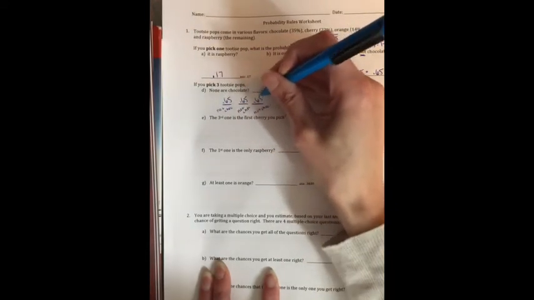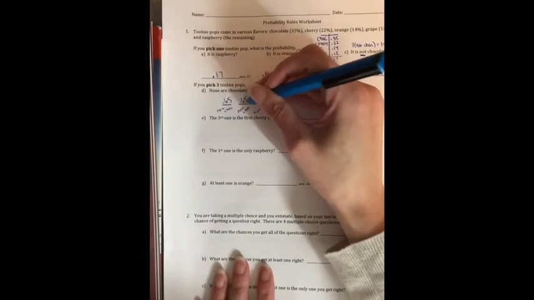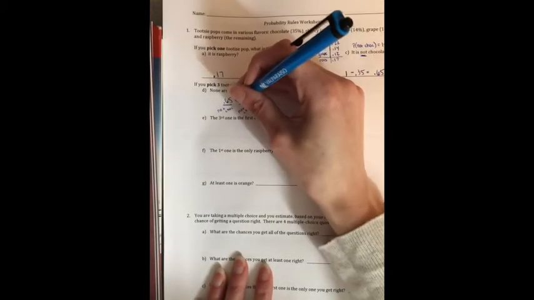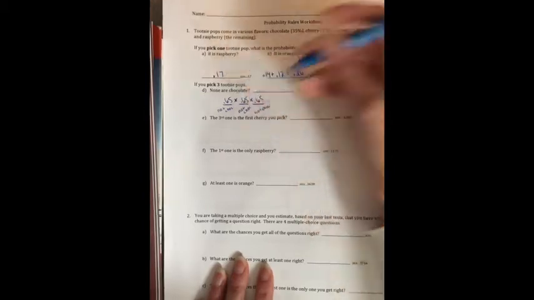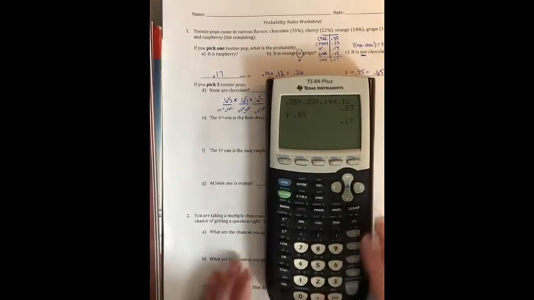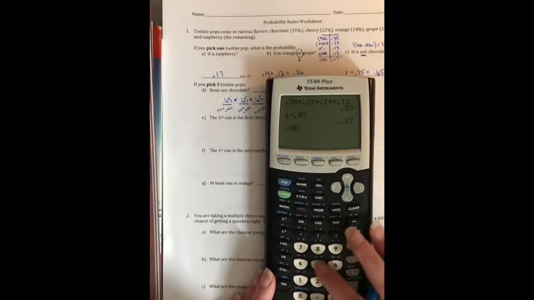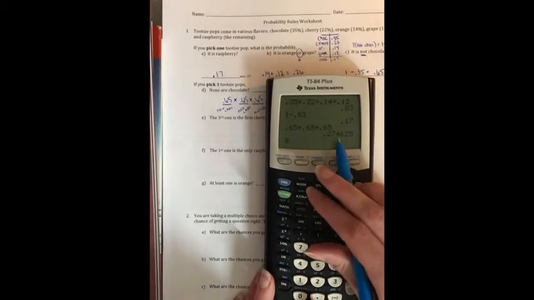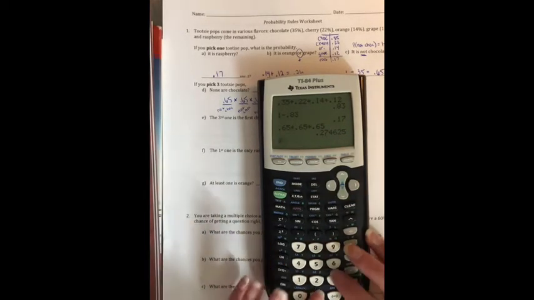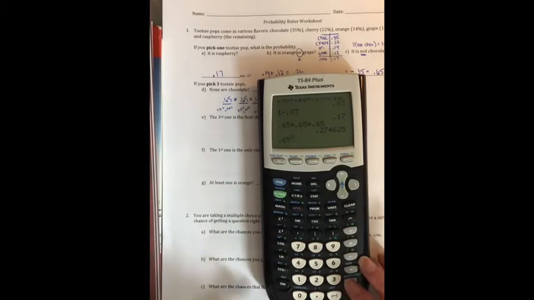So it's like saying I want not chocolate and then also another not chocolate and another not chocolate. So this is a multiplication rule. And all of that has to occur at the same time for it to be all not chocolate. And that's 0.275. Or you could also do 0.65 to the 3rd power. That's the same thing.